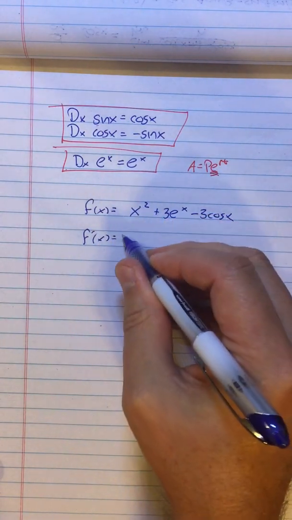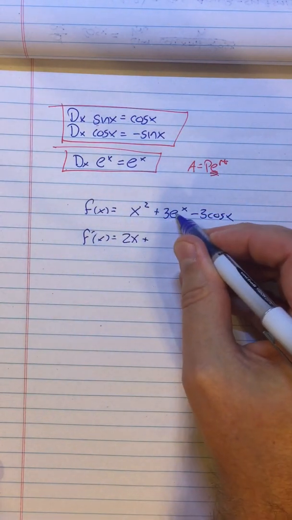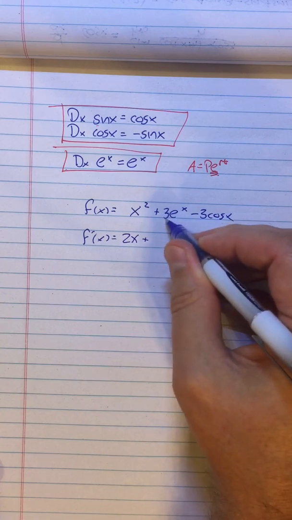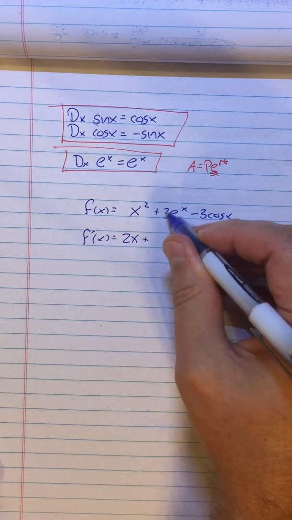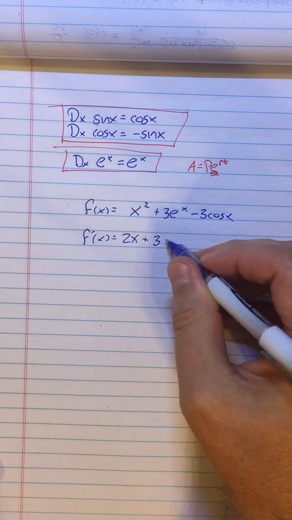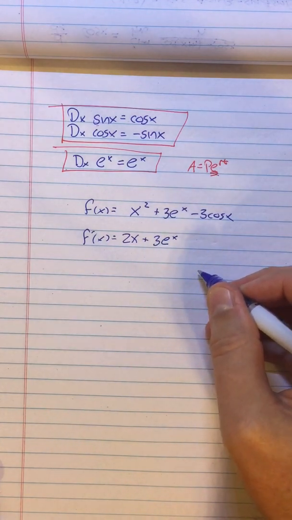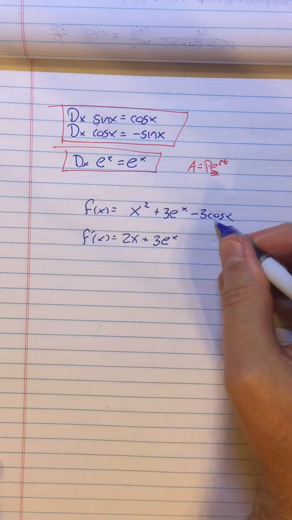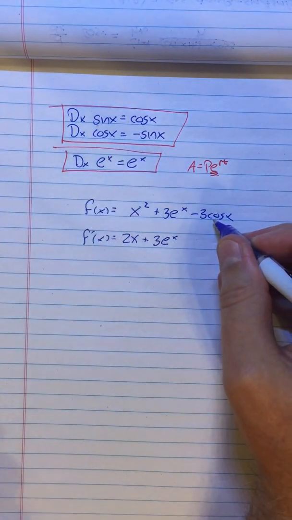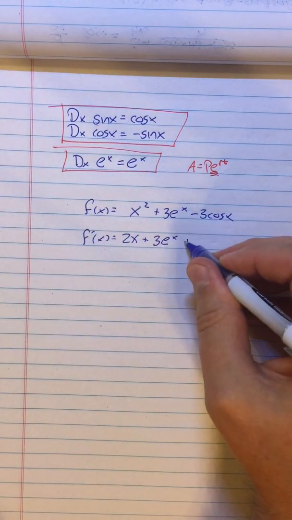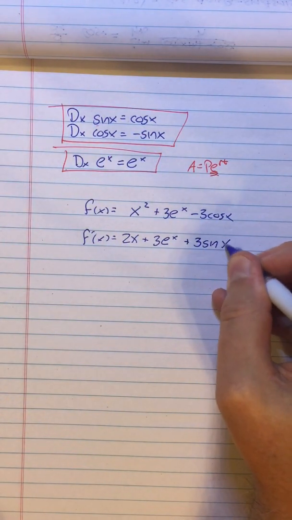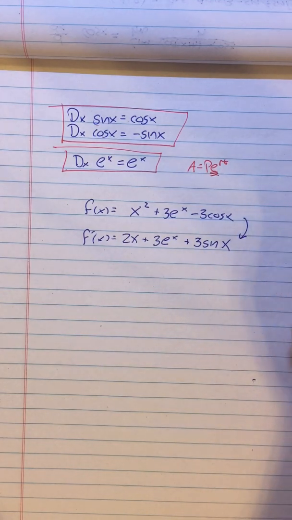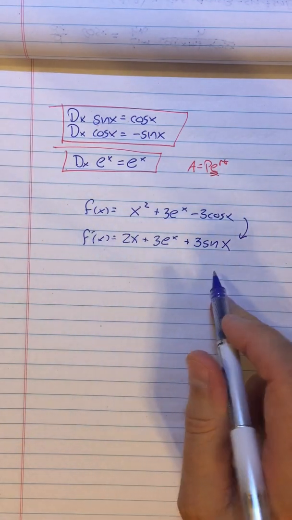You can use your power rule, it's 2x. You can say the derivative with this multiplication, so if I have a constant multiple, I just keep it on, derivative of e to the x is e to the x. The derivative of cosine is negative sine, and that negative is going to cancel this negative, so I have plus 3 sine of x. So this is what you have to be able to do. You have to know these so you can do this.